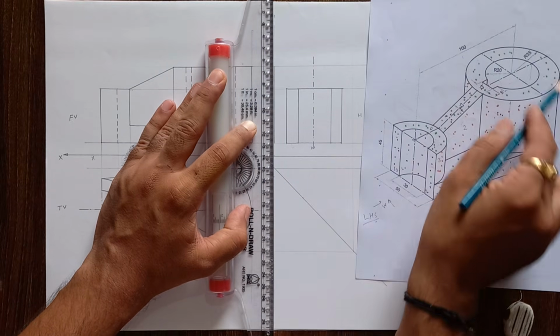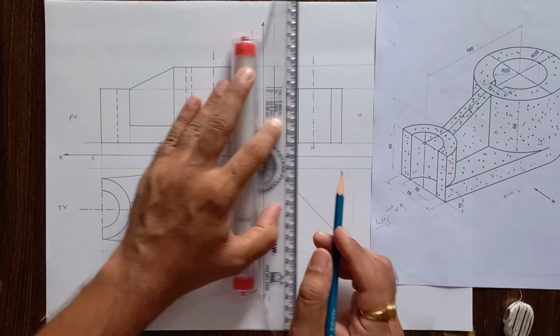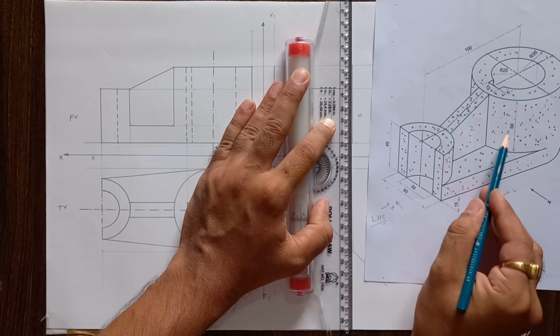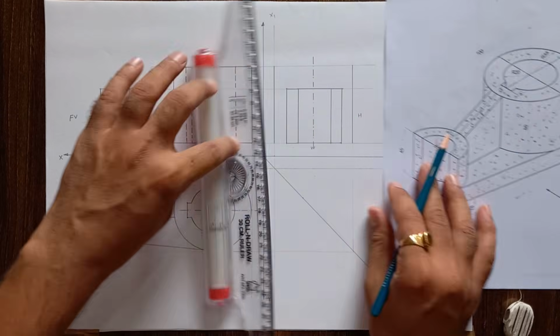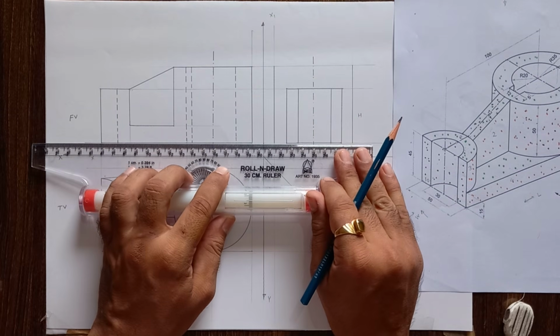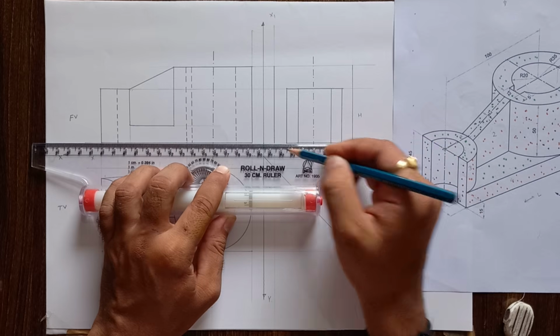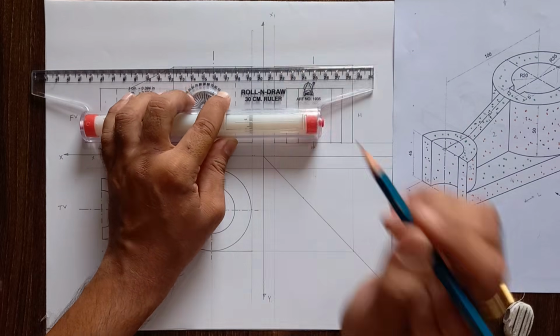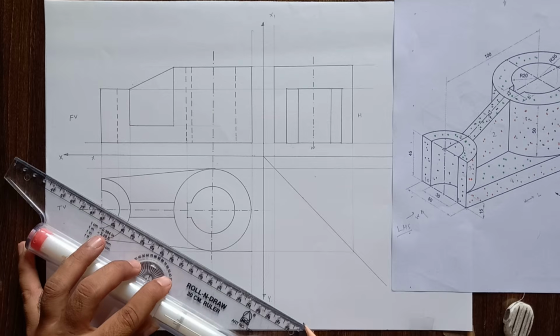Its height is 50 plus 15, 65 by 70. Now the rib section.